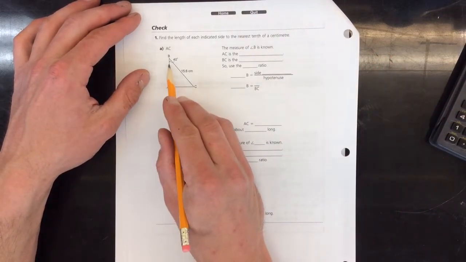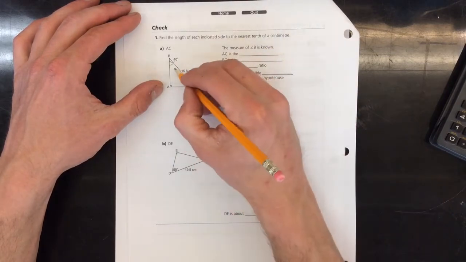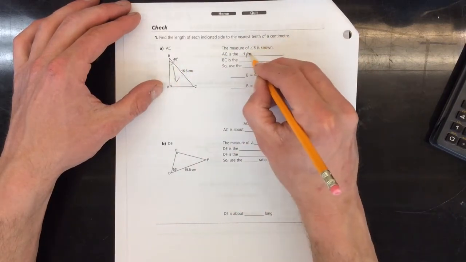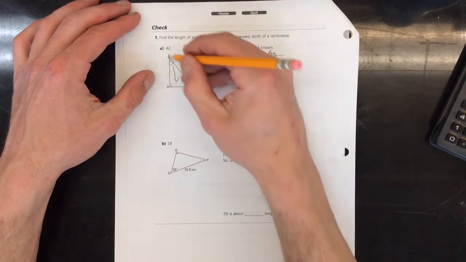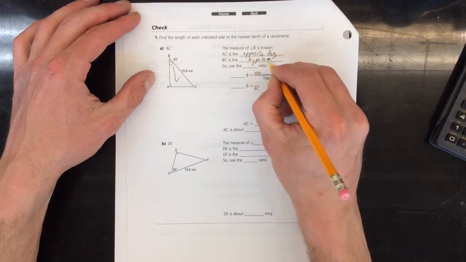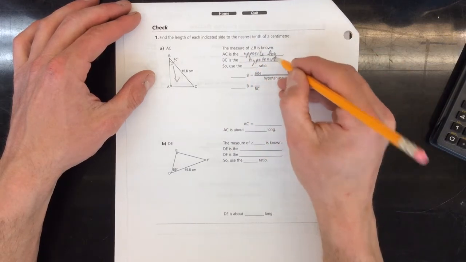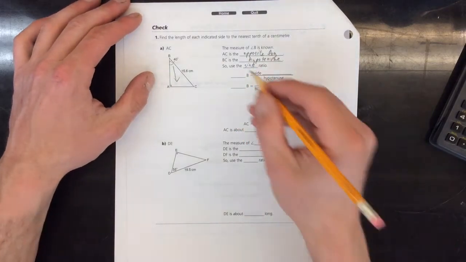We know angle B here, and AC is the opposite leg, and BC is the hypotenuse. Opposite and hypotenuse, we're going to use the sine ratio.